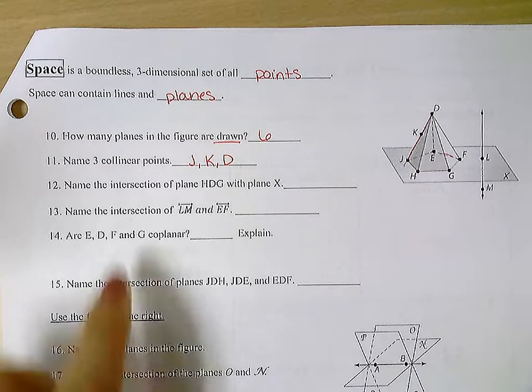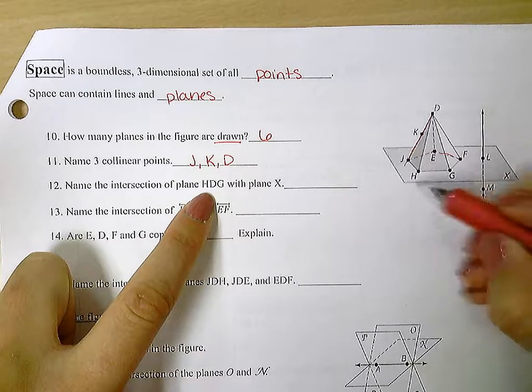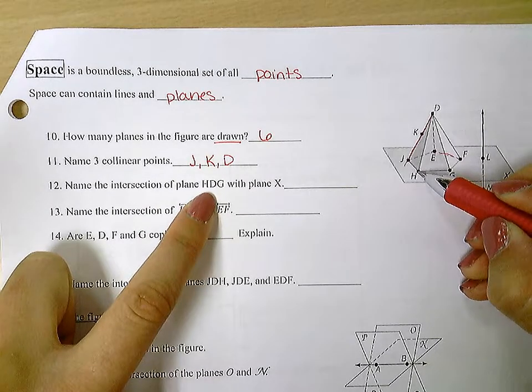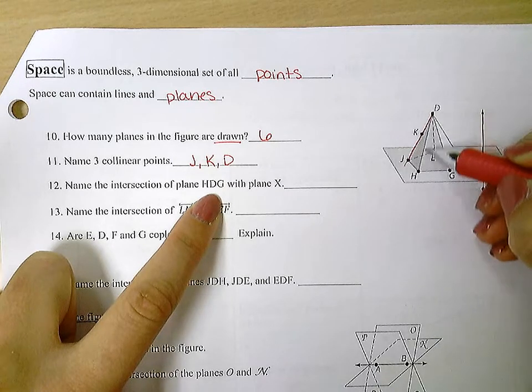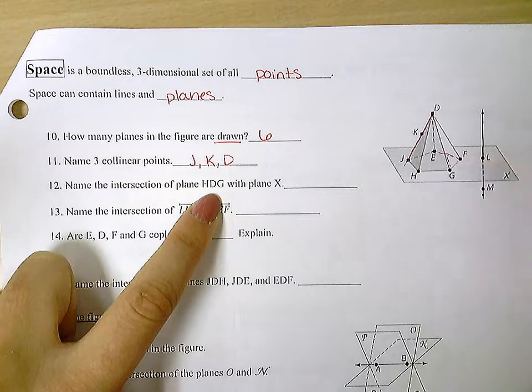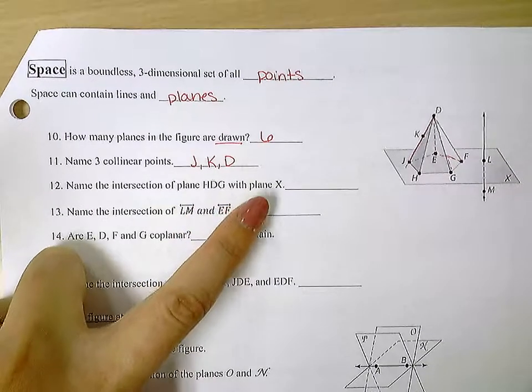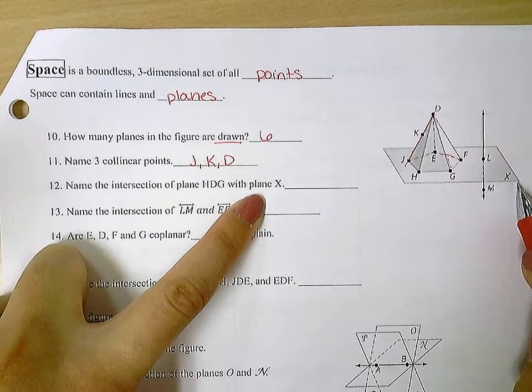Number 12, we want to name the intersection of plane HDG. So I have to find point H, then D, then G. That's this triangular plane right here in the front. We want to name the intersection with plane X. X is the bottom one, the flat one on the bottom.